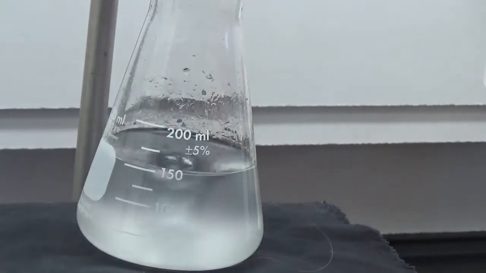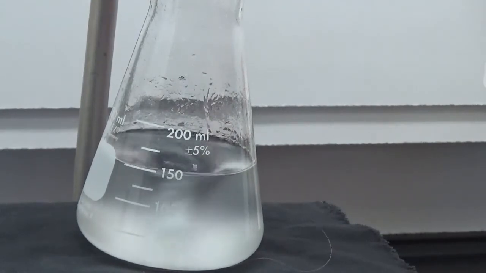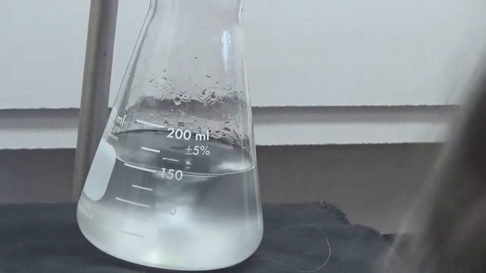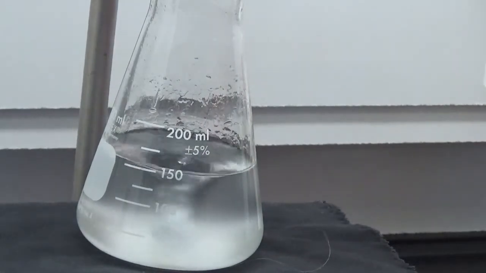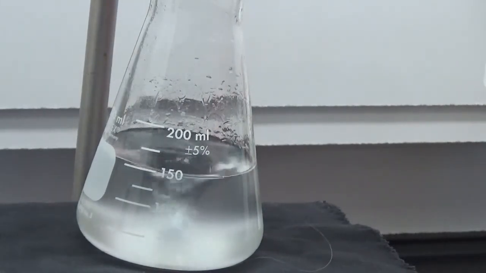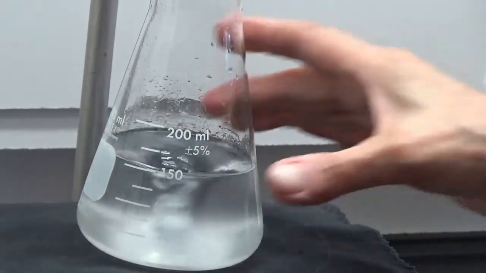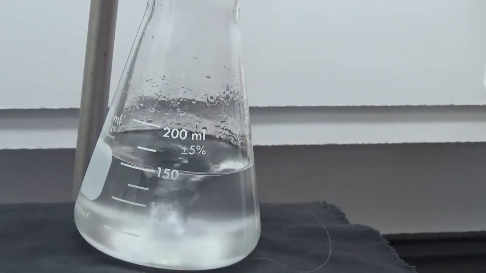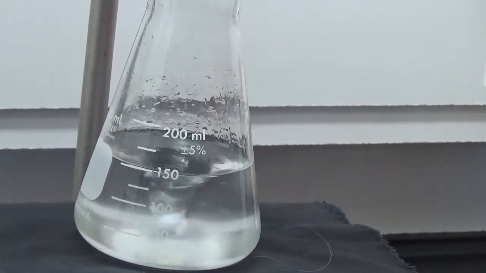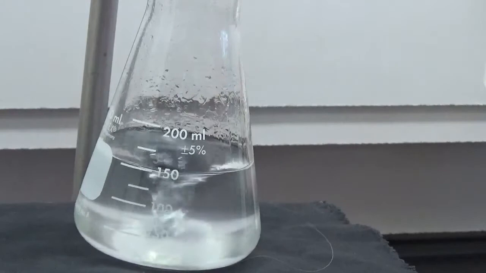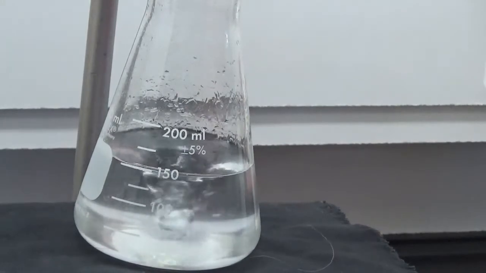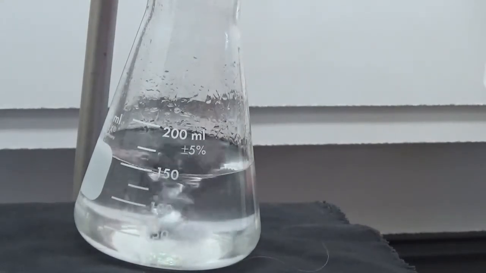Another 5 drops. Not quite. 2 more. Clear. Let's see. 15.12.